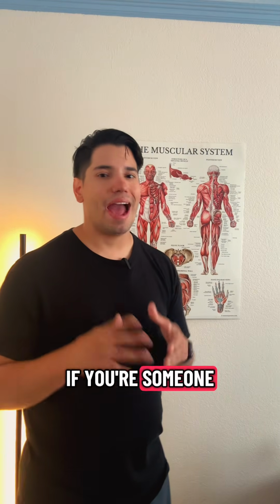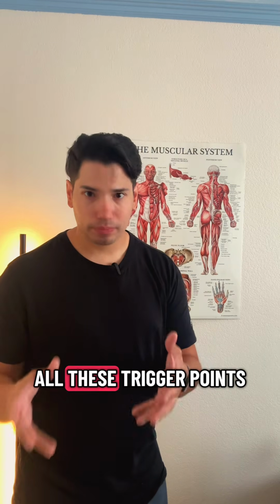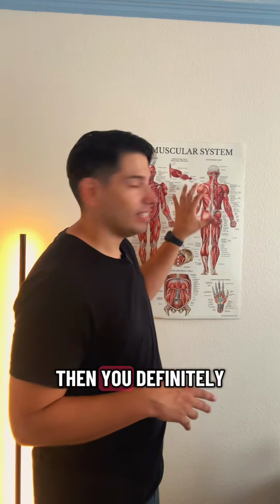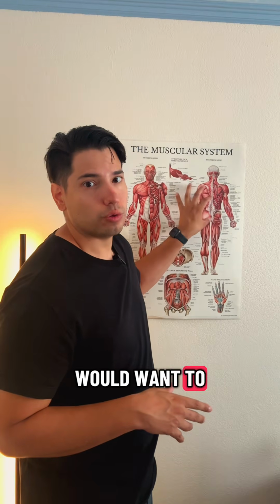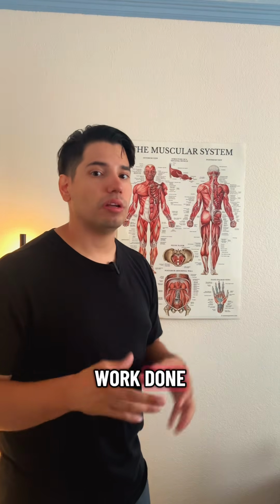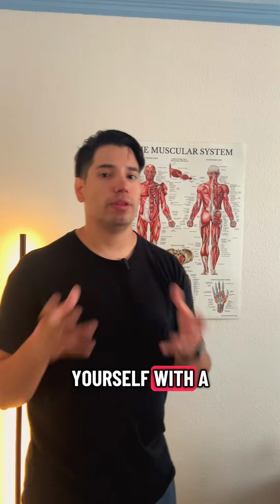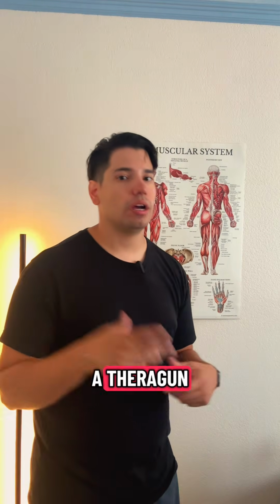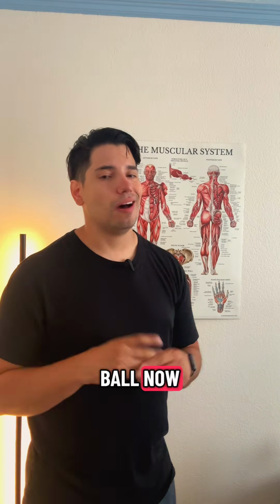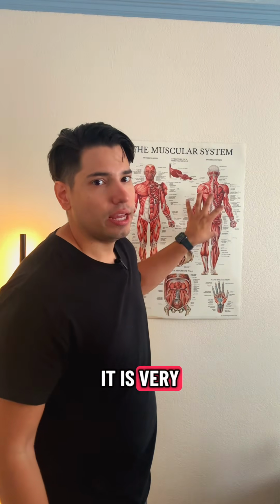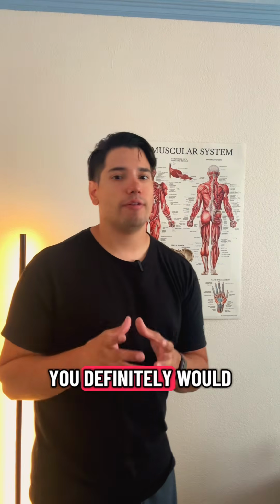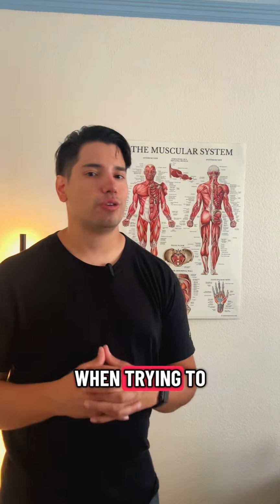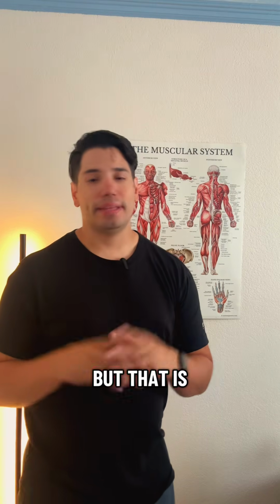If you're someone who constantly has all these trigger points, then you definitely would want to start looking into getting some body work done, or try to get it out yourself with a foam roller, a Theragun, or a lacrosse ball. Now, it is going to take some time. It is very sensitive in this area, so you definitely would want to ease in with caution when trying to get the knots out.